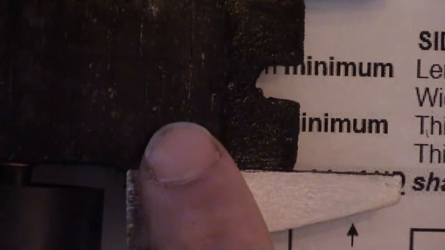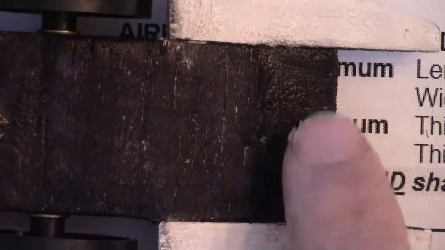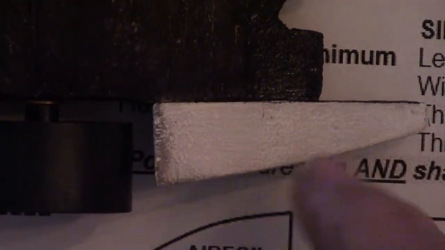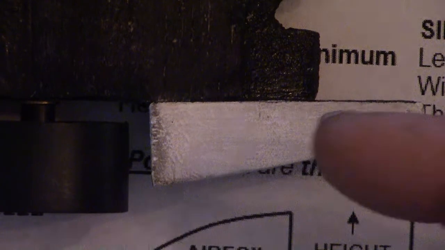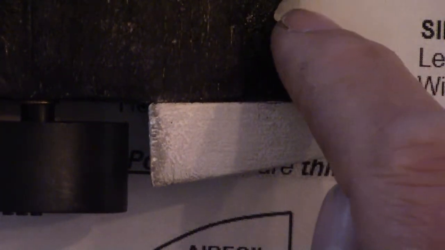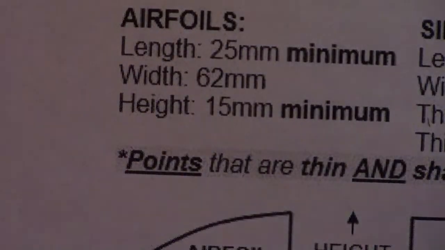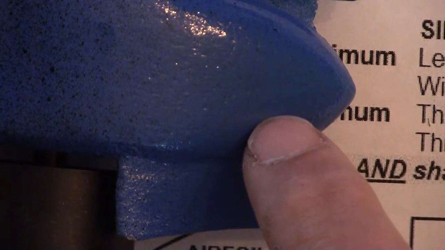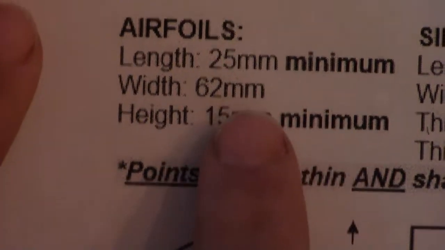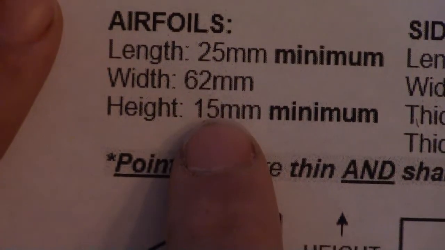And I want to point something out. You can have an airfoil that extends beyond the car body. You can even have an airfoil that falls a little bit behind the front of your car body. So there are different ways to approach these airfoils, how they're attached and where they're located. You can see this is a very unique design here with the airfoil in relation to the car body. Okay, so once again, minimum length is 25, minimum height is 15.